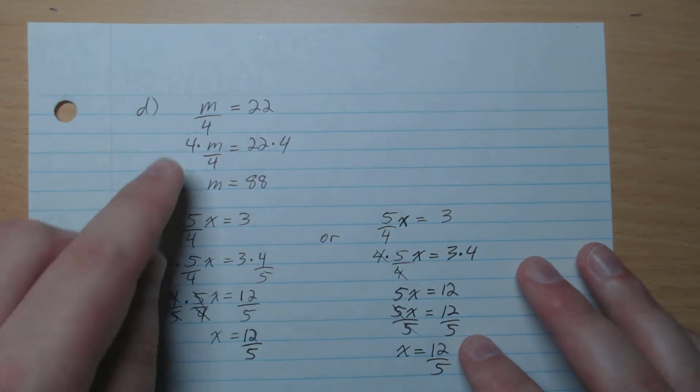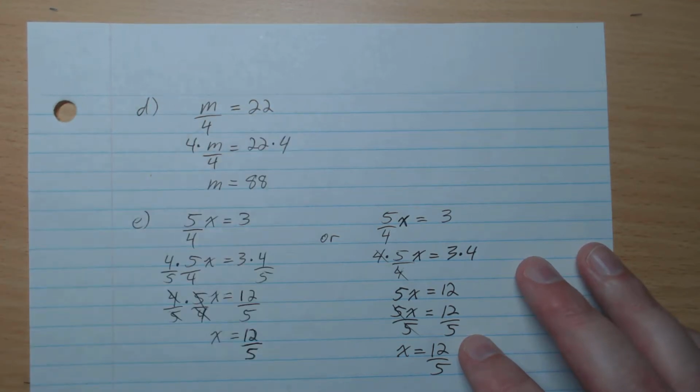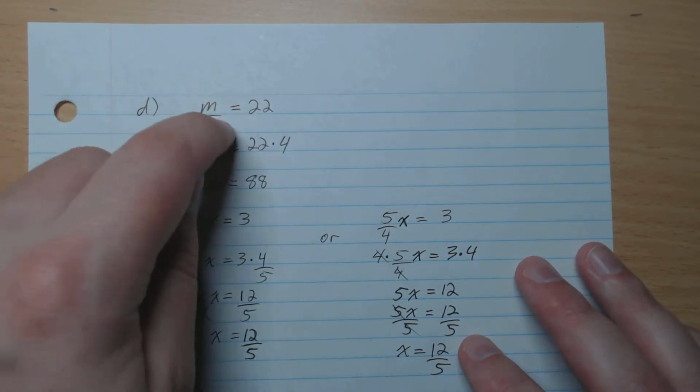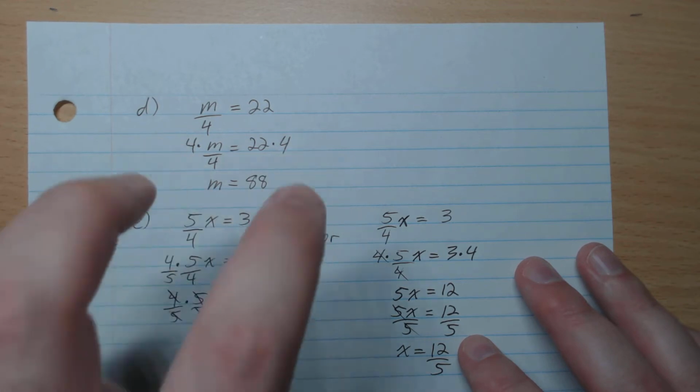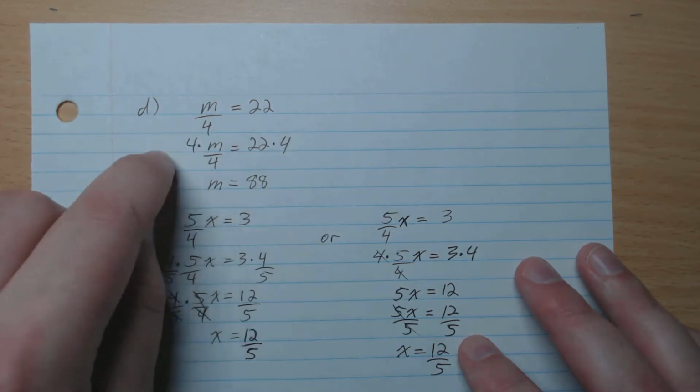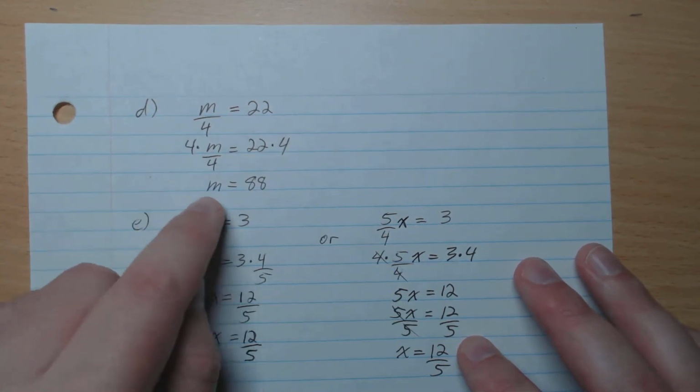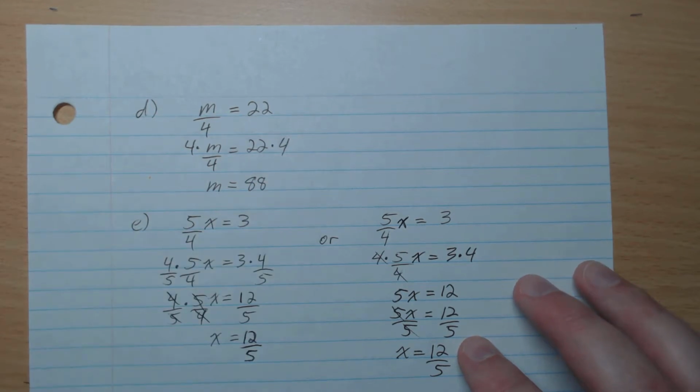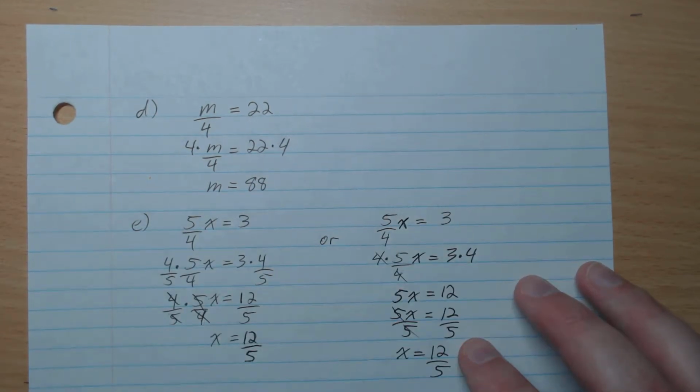Okay, D. m over 4 equals 22. The opposite of over 4 is times 4, so we're going to go times 4 to both sides. These cancel out, and what's left is m equals 88. And I leave you to check that on your own.